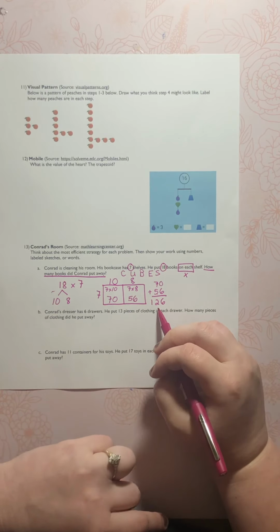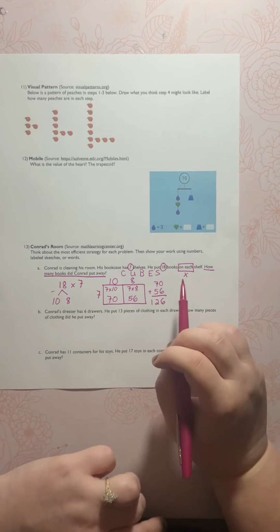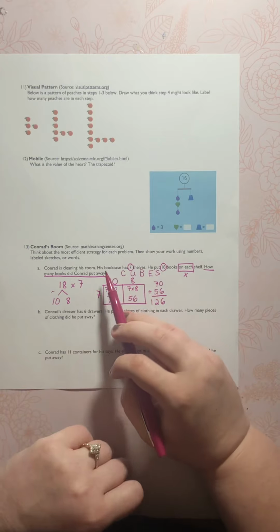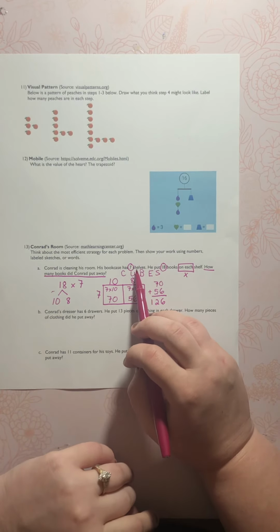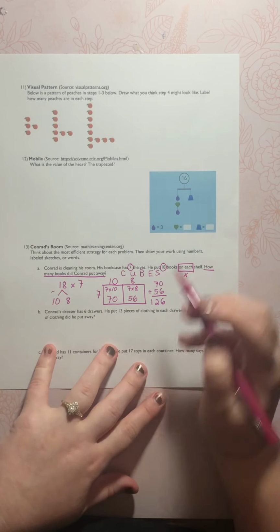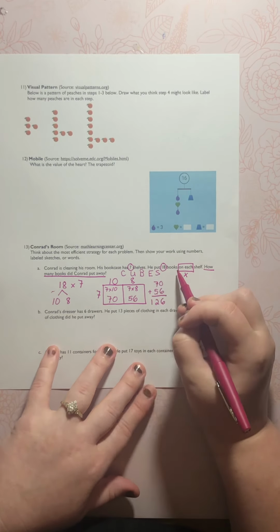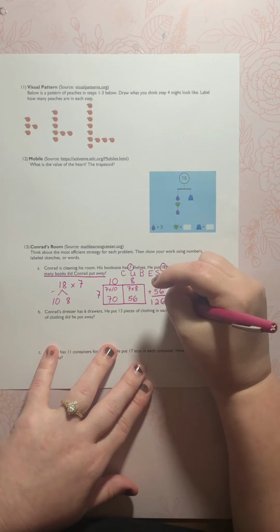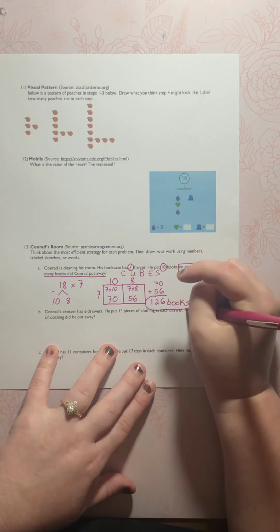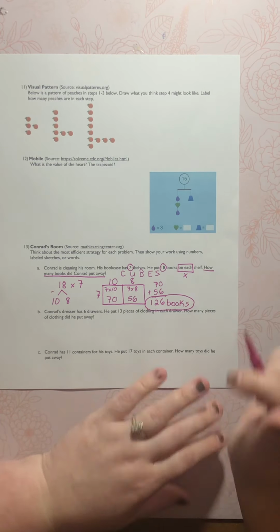My answer isn't just 126. We have to look for that label. So if we go back to what we circled, it says his bookcase has 7 shelves. But we're not looking for how many shelves Conrad put away. We're looking for how many books, because it says he put 18 books on each shelf. So we're going to add in our label, and of course we always circle it. So our answer is 126 books.